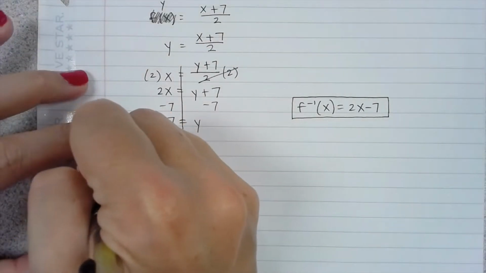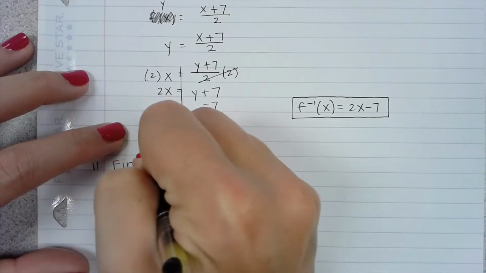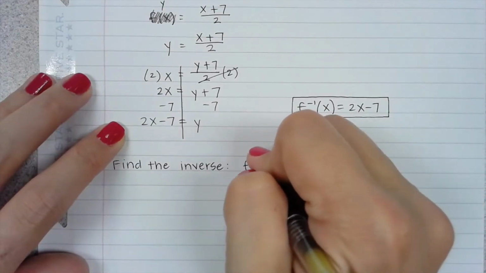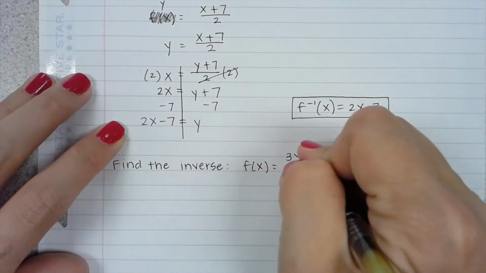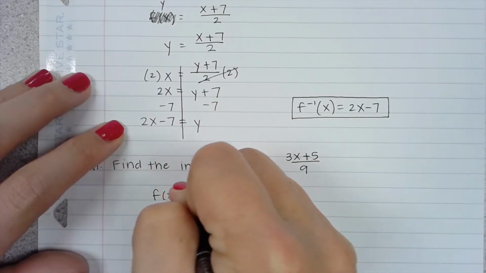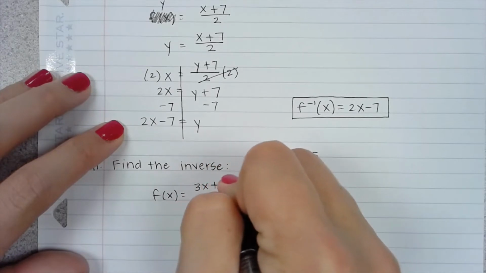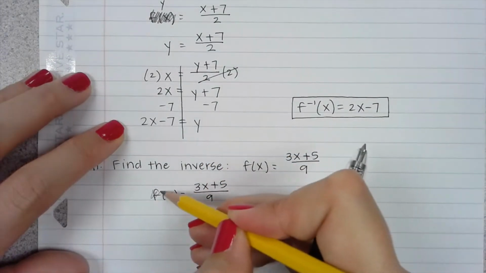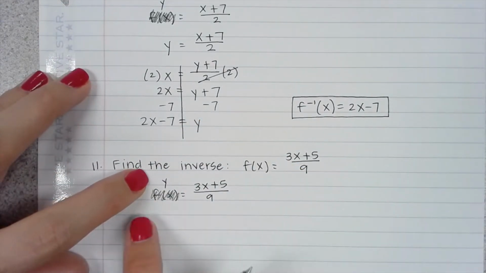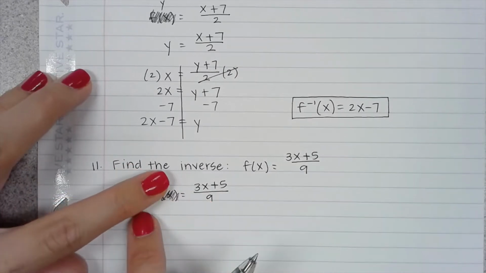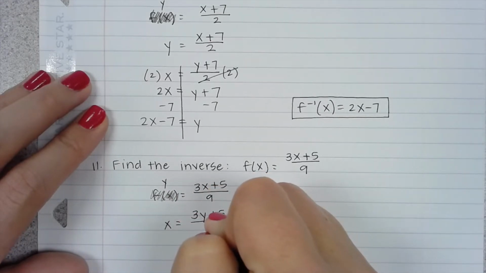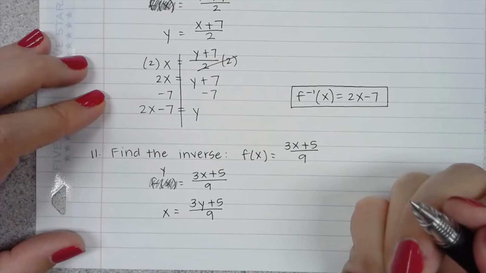And then question 11, the steps are much the same as question number 10. So find the inverse, and I'm given the function f of x is equal to (3x plus 5) over 9. So I'm going to do the same steps to follow this one. You can drop the f of x right here if you want to before you rewrite it. So I know this will be a y, and then I'm going to skip the step of rewriting it before I switch them. So now that I have this as a y, I'll switch my x and my y. So it'll be x equals (3y plus 5) divided by 9. And then I'm going to go through my solving steps to finish getting the y all by itself again.